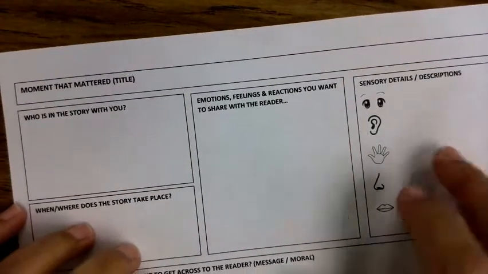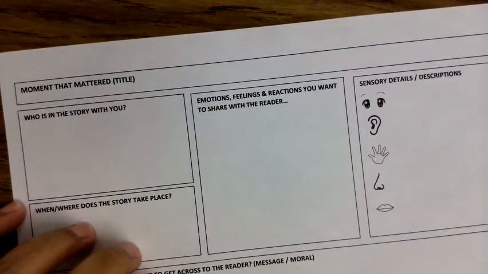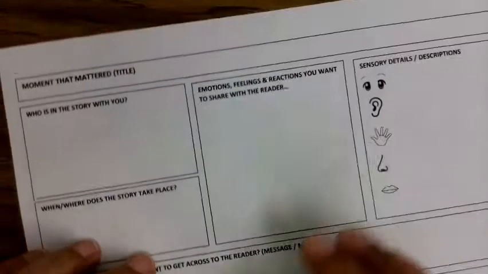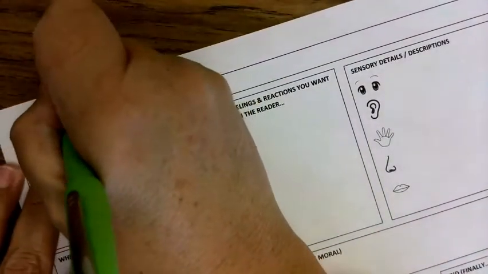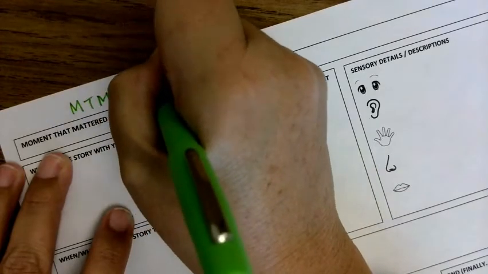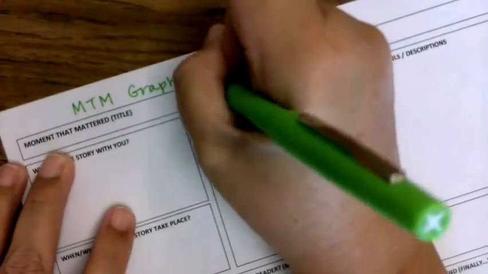So I need for you to get into your notebook, go to page 16, and find this organizer that Mrs. Lewis and I gave you. Okay, so it's called the Moments That Matter Graphic Organizer.